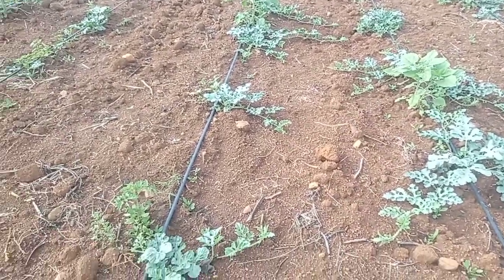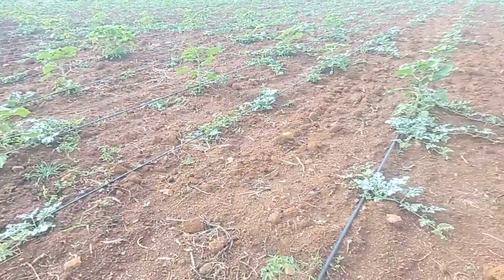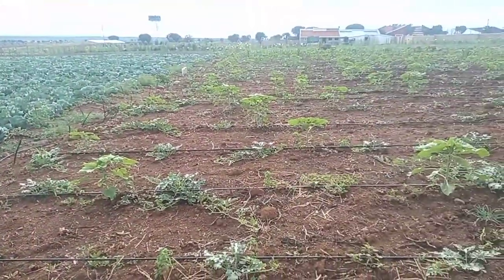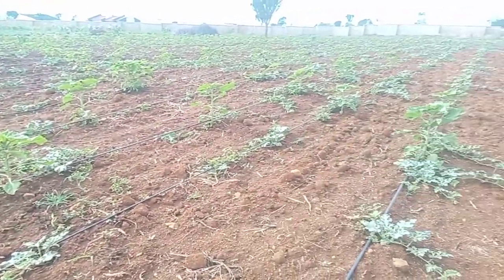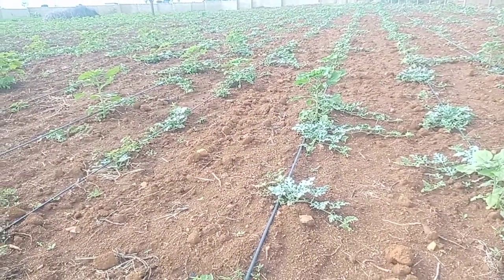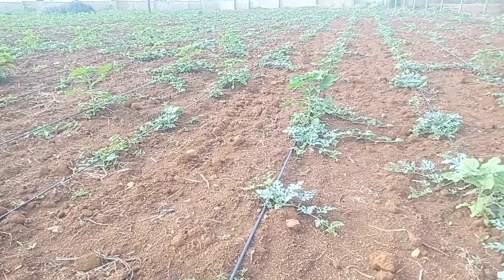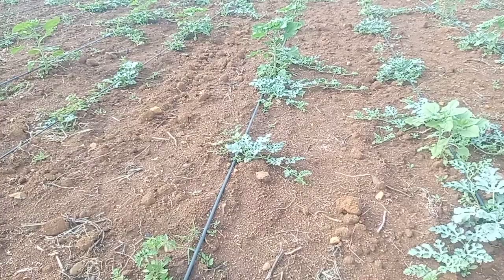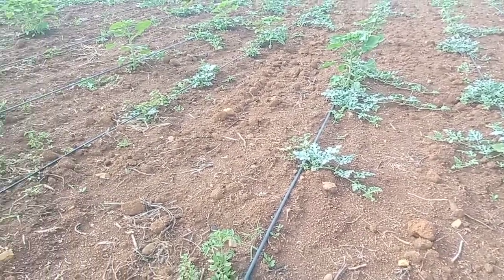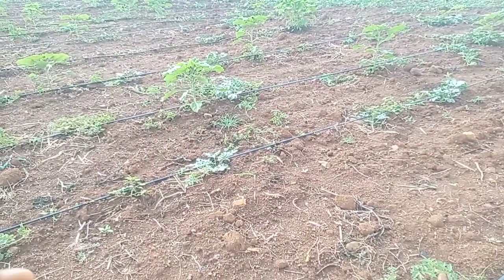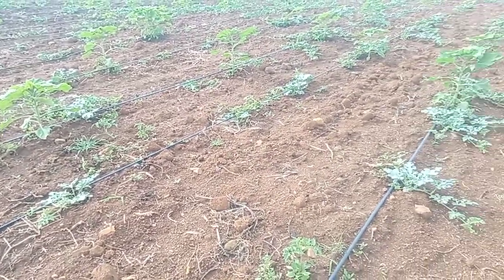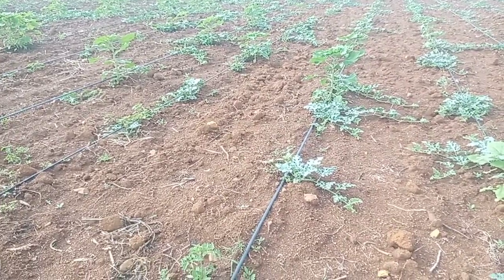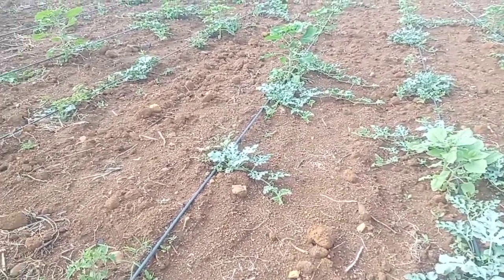But here, as you can see, the mode of spacing is quite different from cabbages. It's quite different from onions. Watermelon is a fruit that spreads, just like butternut, just like pumpkin, just like cucumber. So you have to give it space. For my case, I've used 1.5 by 1.5 meters, 2 by 1.5 meters, so that I can have the correct crop density. This is 1 acre.